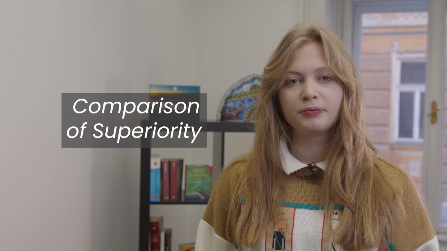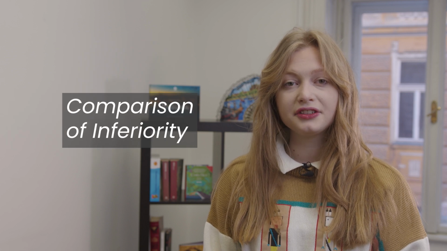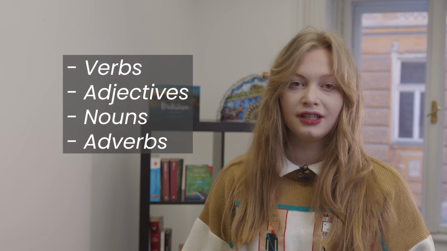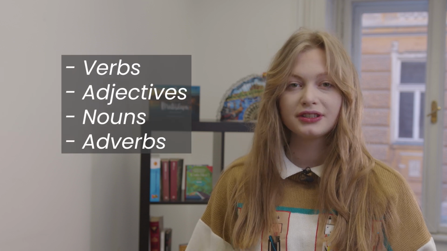In Slovak language, there are three types of comparisons. Comparisons of superiority. We use these to say that something is more than something else. And comparisons of inferiority. We use them to say that something is less than something else. And equal comparisons, to say that something is the same as something else. We use comparison with verbs, adjectives, nouns, or adverbs.